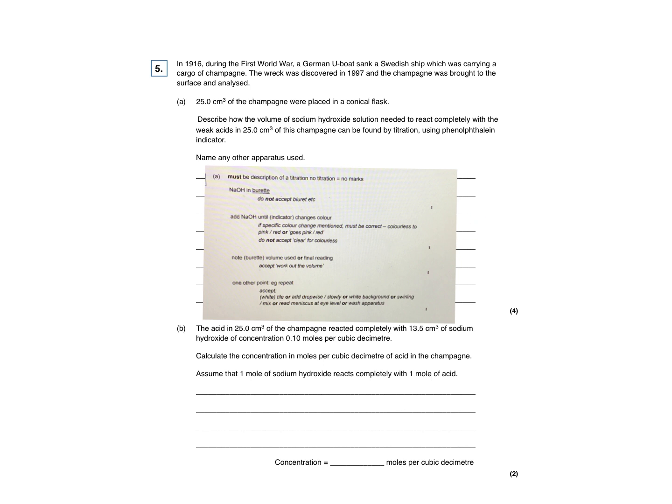Now the acid in the champagne reacted completely with 13.5 centimetre cubed of sodium hydroxide with a concentration of 0.10 moles per decimetre cubed. Calculate the concentration in moles per decimetre cubed of acid in the champagne, assuming 1 mole of sodium hydroxide reacts completely with 1 mole of acid. So we're going to use moles equals concentration times volume. We first need to divide our volume by 1,000 to get it to decimetre cubed.